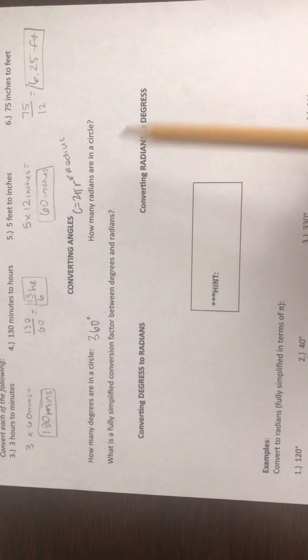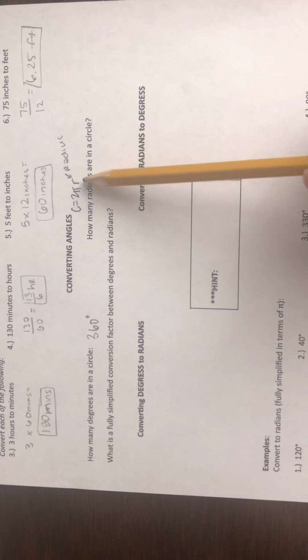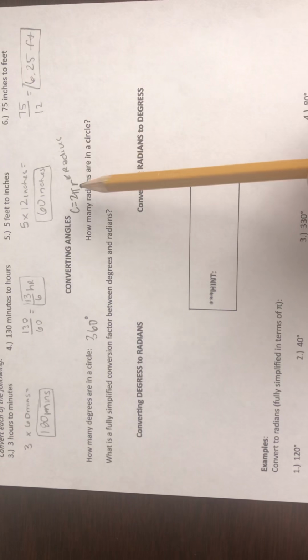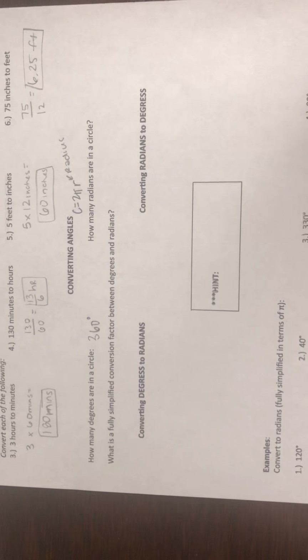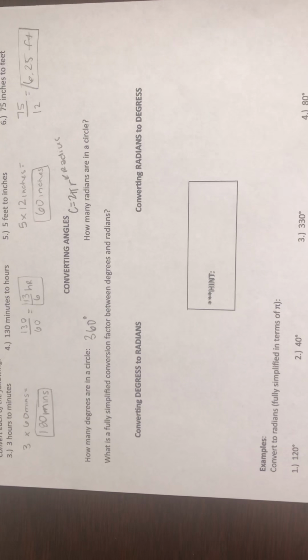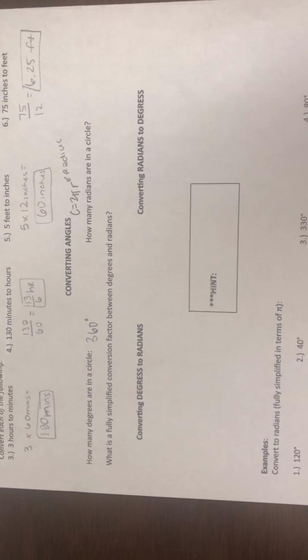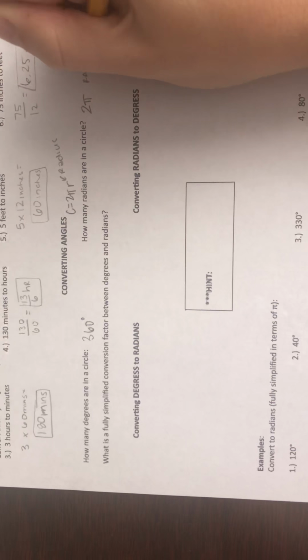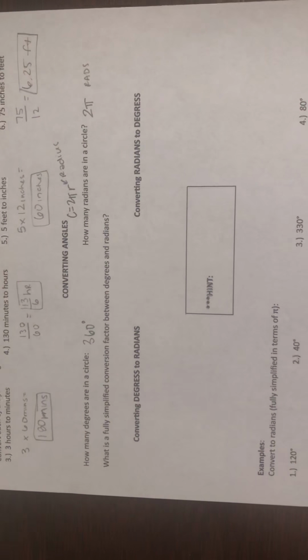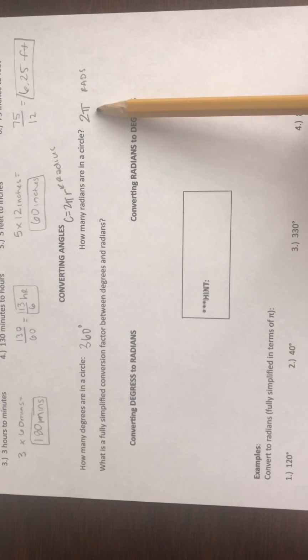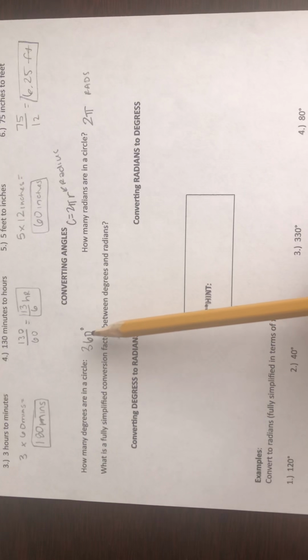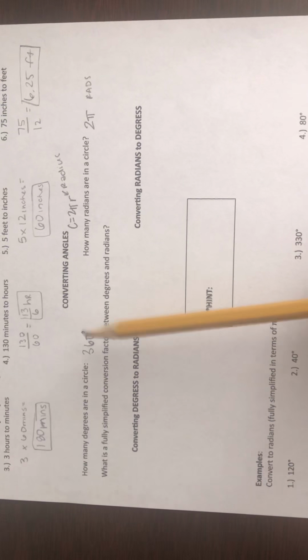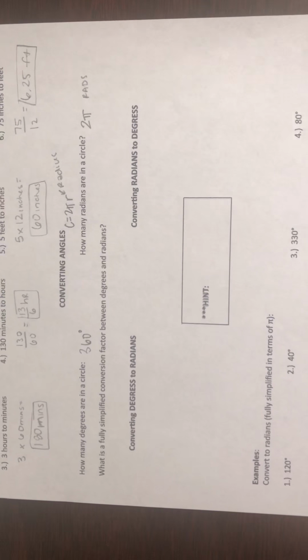Well, 2 pi is in fact radians. So we have this new measurement of angles called radians, and that means there's 2 pi radians, or rads, in a circle. So there's 2 pi radians in a circle and 360 degrees in a circle. 360 is equal to 2 pi.